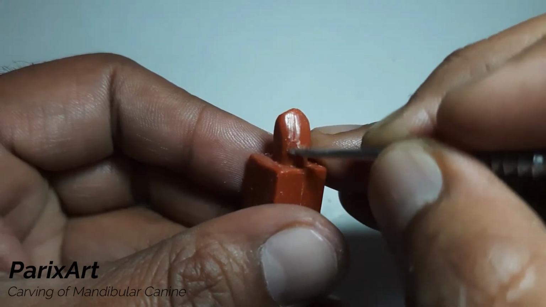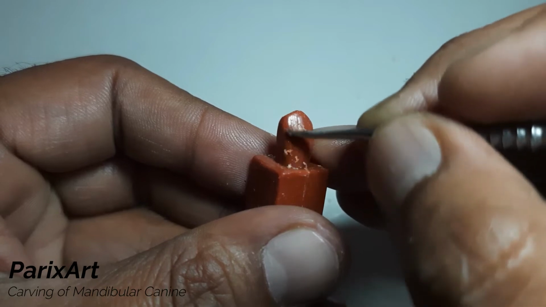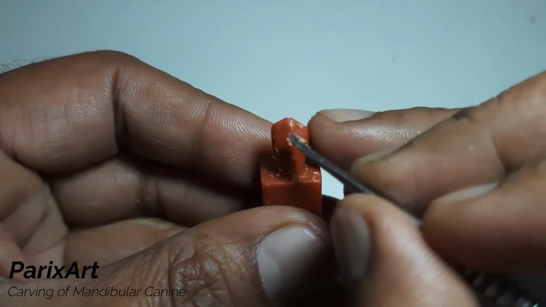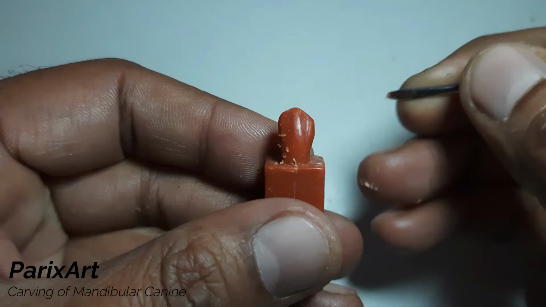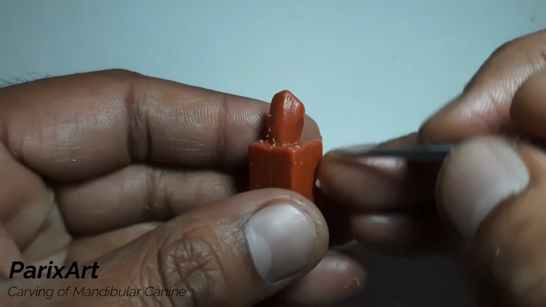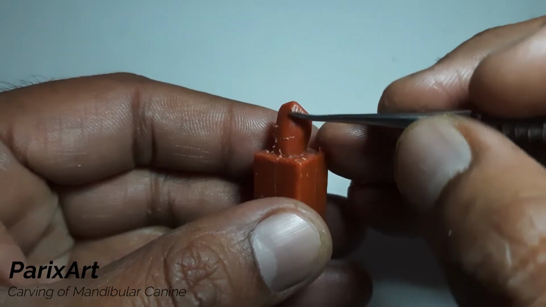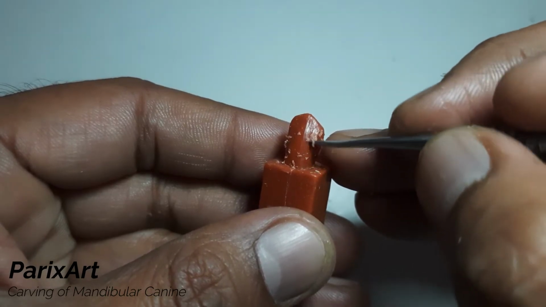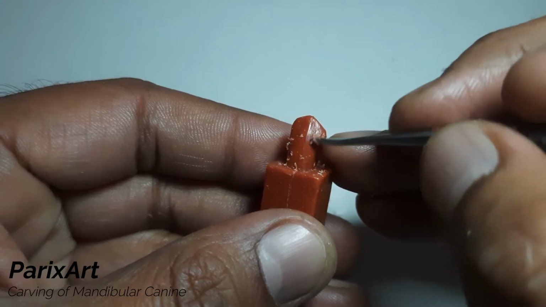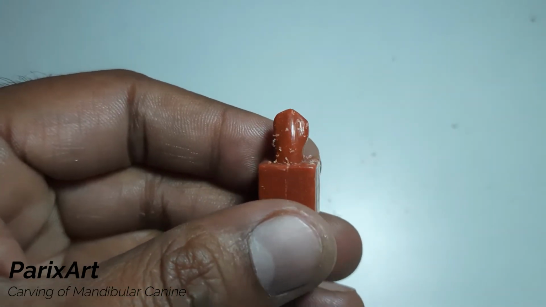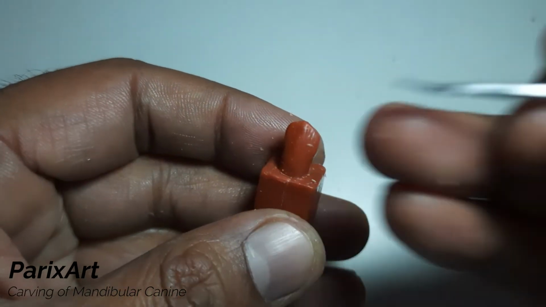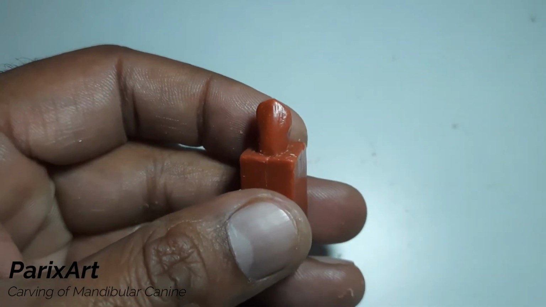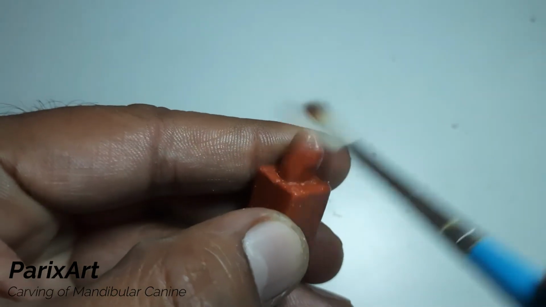Now just remove any sharp line angles and blend. Clean all the wax flakes. Keep cleaning the wax flakes to visualize better.